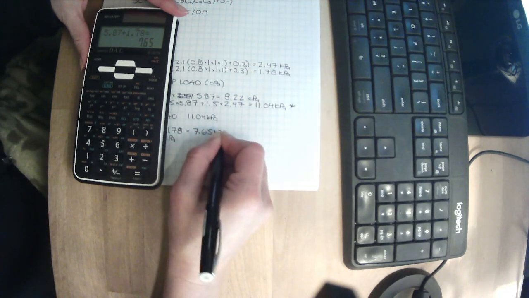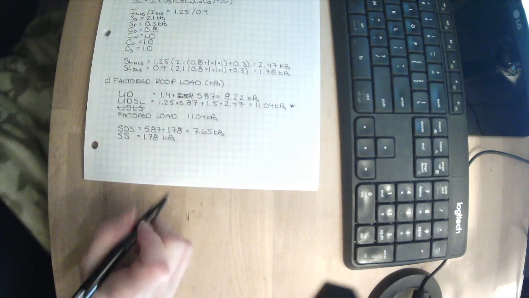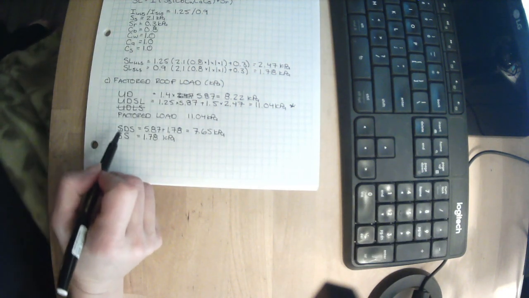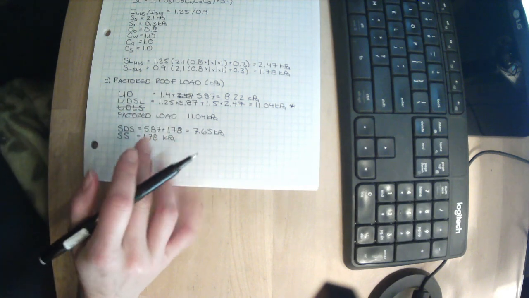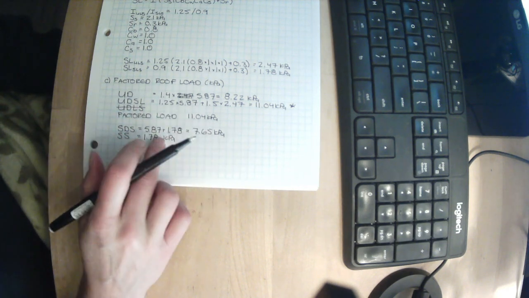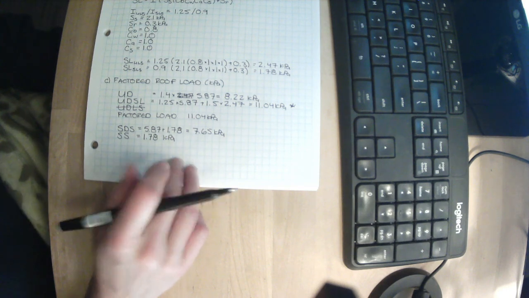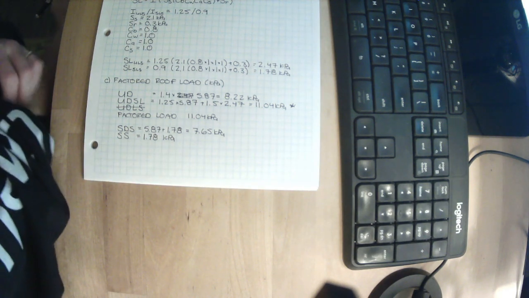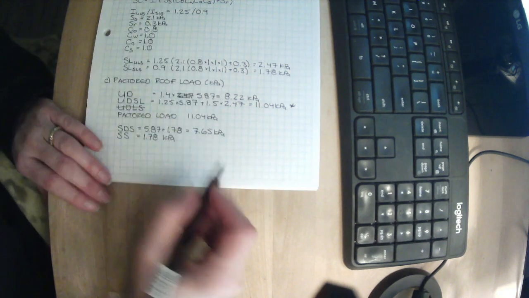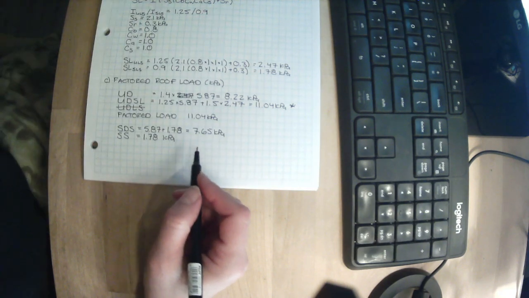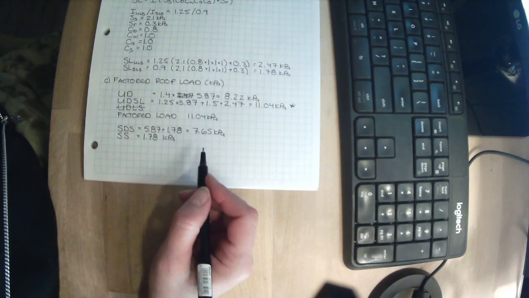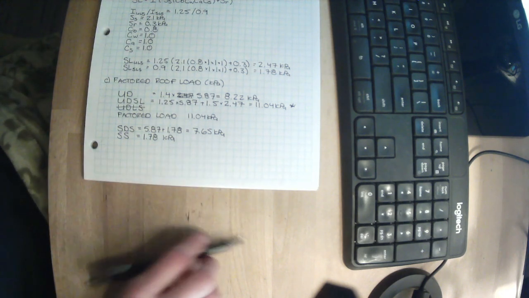Now, I don't know if you remember, this is one where we do not look at the worst case. We have to track both of these because we have two different deflection criteria. Sometimes it'll be very obvious which one governs, and sometimes it won't. I suggest you always keep track of them, so you have them when you need them.